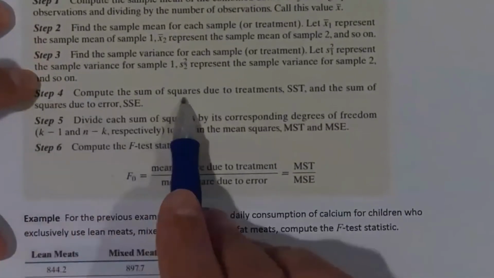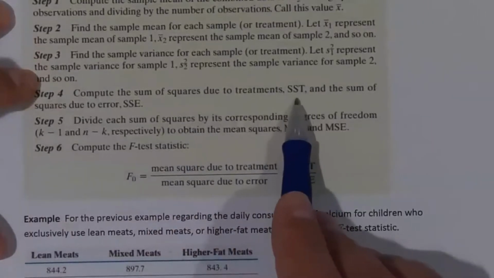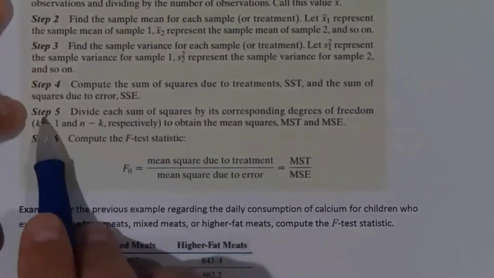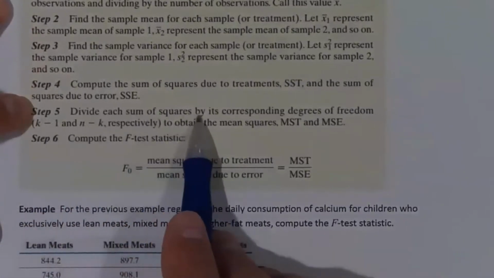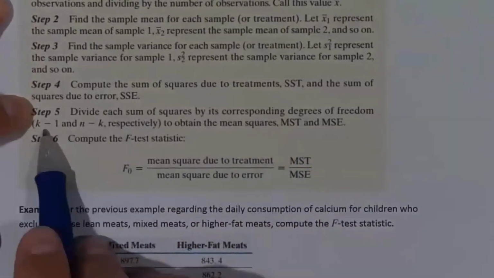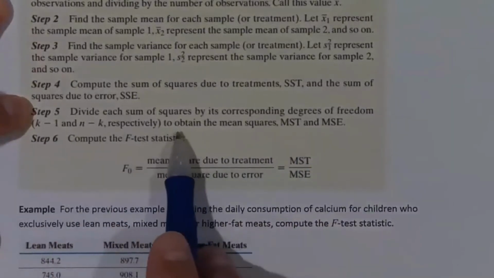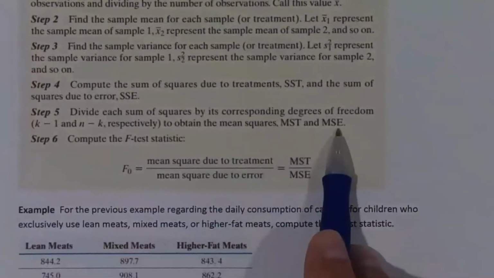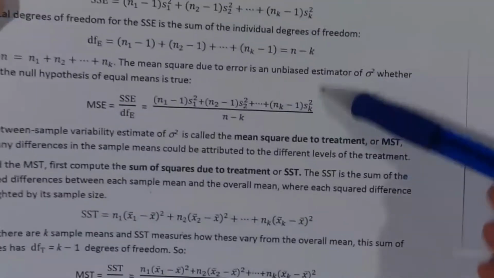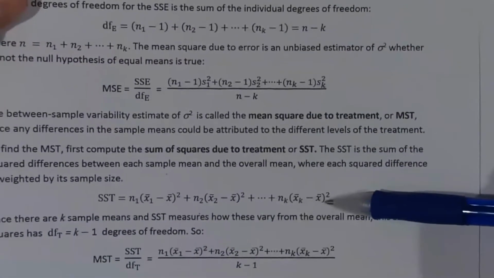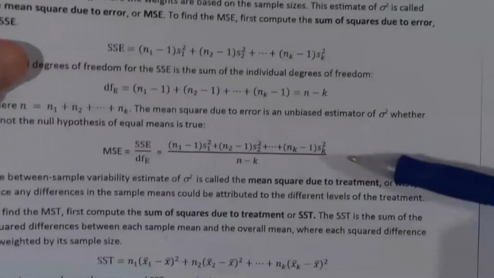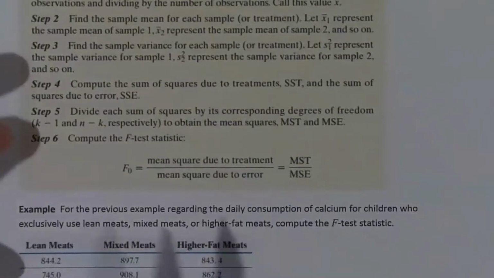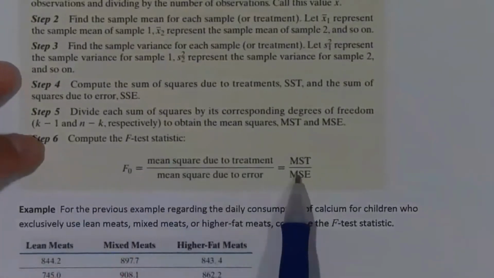Step 4, compute the sum of squares due to treatment, or the SST, and the sum of squares due to error, the SSE. Step 5, divide each sum of squares by the corresponding degrees of freedom, K minus 1 and N minus K respectively, to obtain the mean squares due to treatment and the mean squares due to error. So we have to do these calculations. We've got to find the SST and then use that to find the MST. We've got to find the SSE and then use that to find the MSE. And then once we have that, we can compute the F-test statistic.